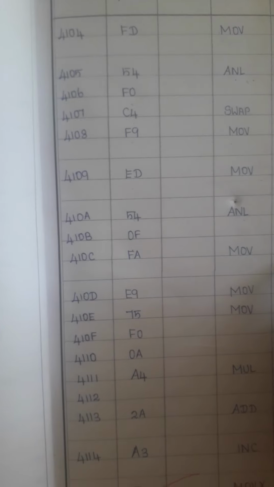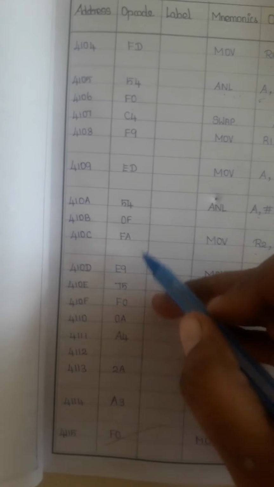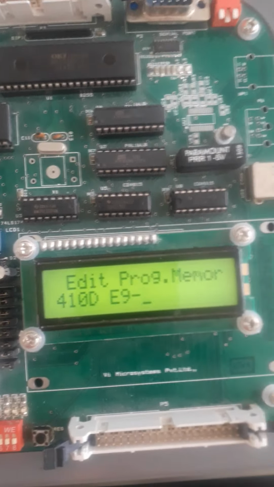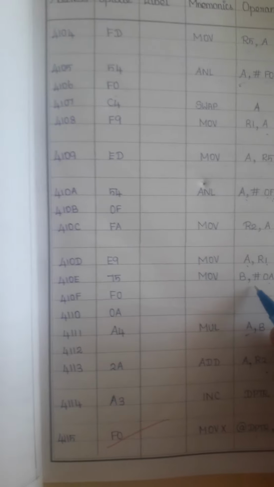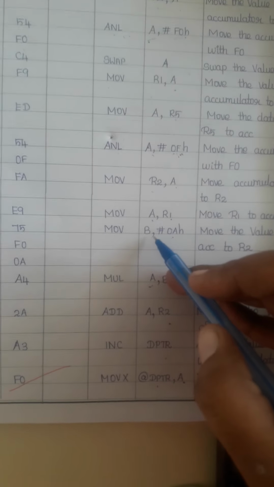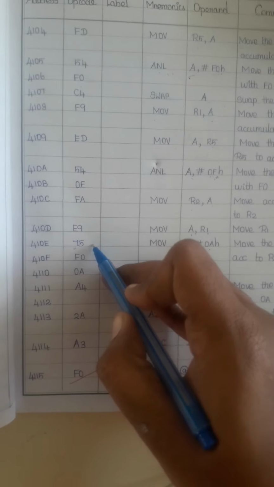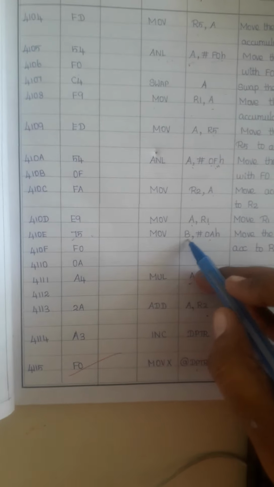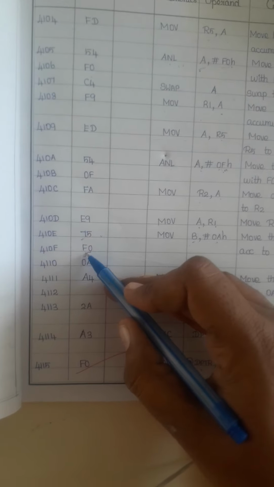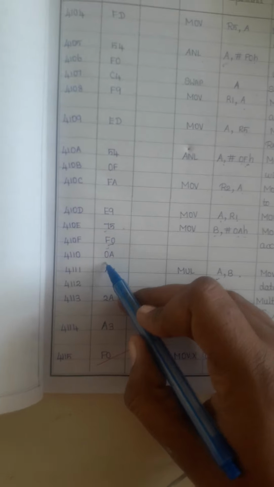In 410C the opcode for move R2 comma A is FA and in 0D move A comma R1 instruction is E9. So FA and E9. Then move B comma 0A, this instruction occupies 3 address spaces because move B comma immediate instruction is not available in the opcode sheet. Move direct comma direct will be available in the opcode sheet. So instead of that, for move direct comma direct we are using 75. Wherever we are using the B register we have to put F0. That's why it occupies 3 address spaces. Here we have to put F0 and 0A, this is immediate data 0A.